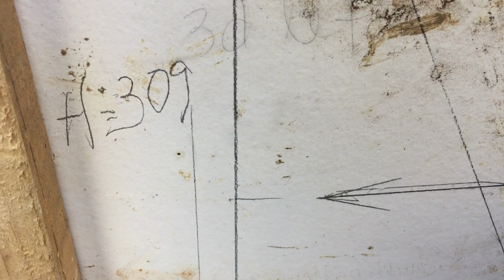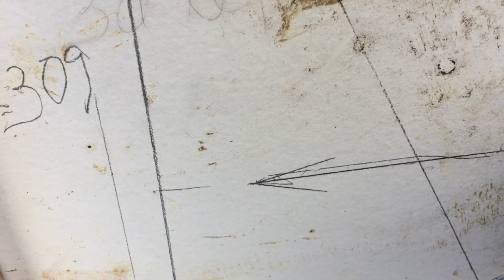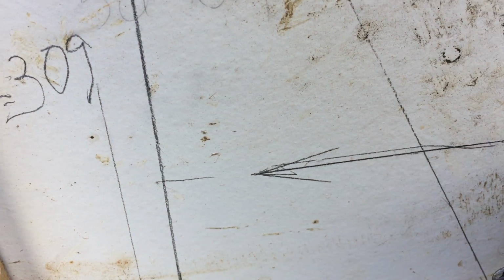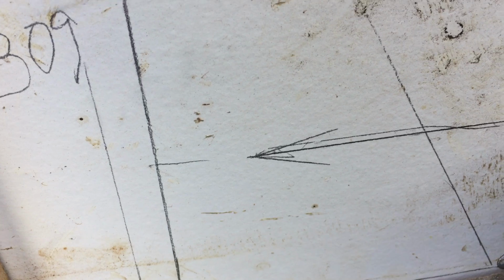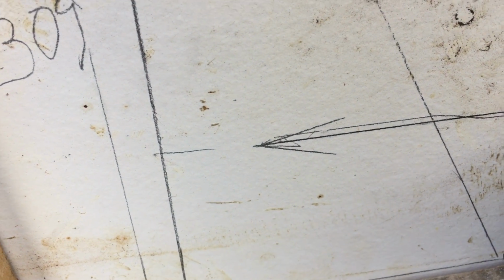If you calculate that, it comes to 206 from the height.